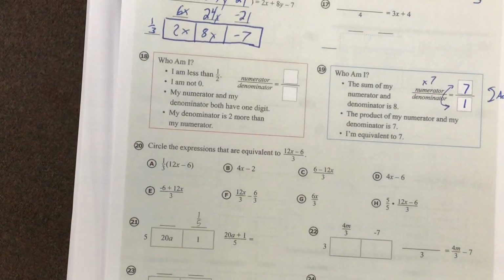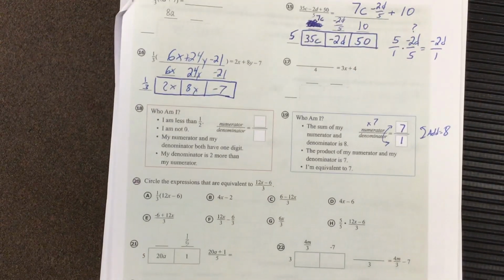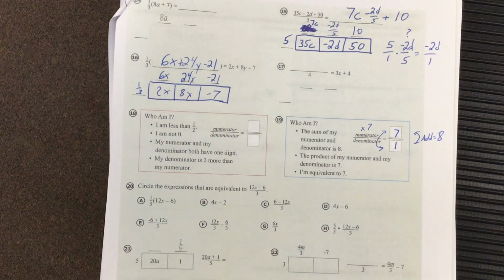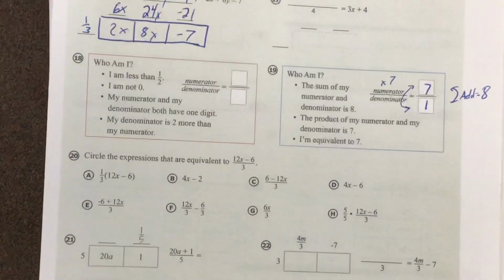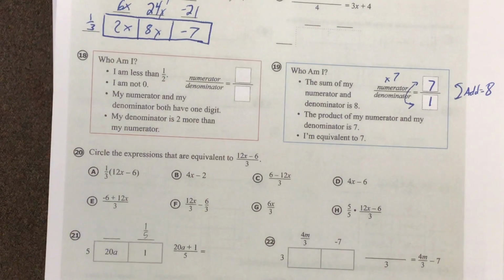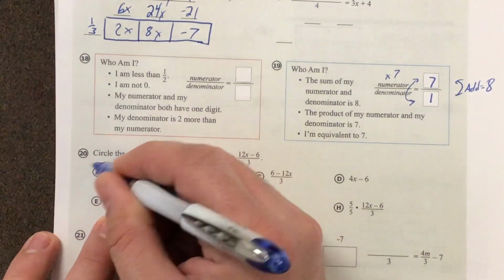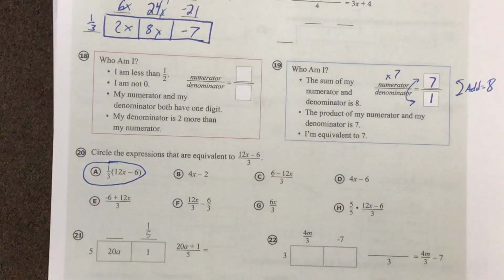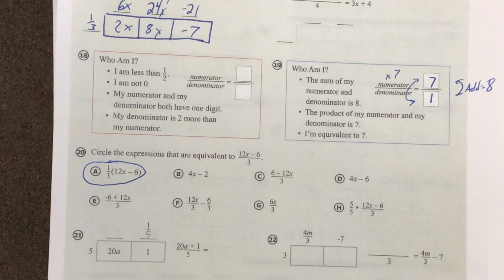All right. This is just like the question we started with. We kind of struggled on it, so we're going to do this one as well. Number 20: 12x minus 6 divided by 3. I have 5 answers that are the same as that. Give me one. A. 1/3 is the same as dividing by 3. A is correct. Good job, Devin. How many are there? There are 5, and there's 6 of you.